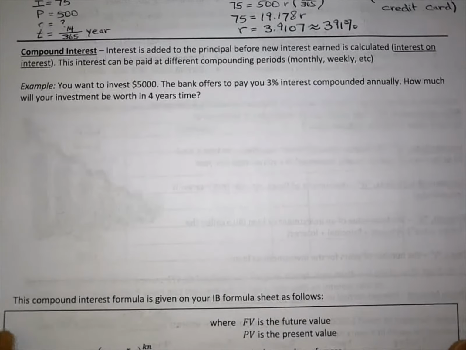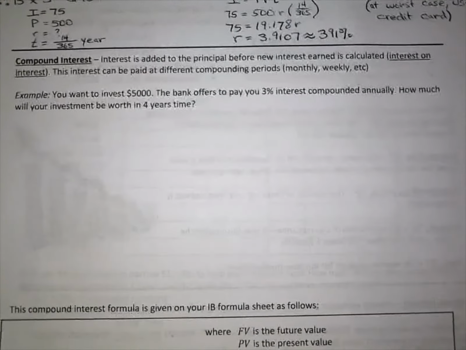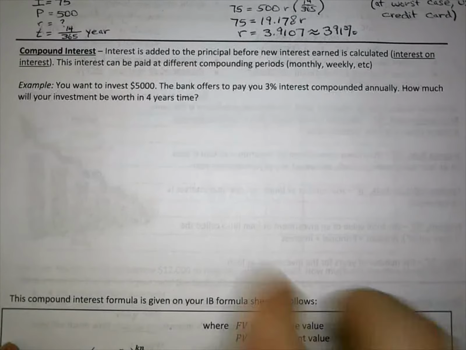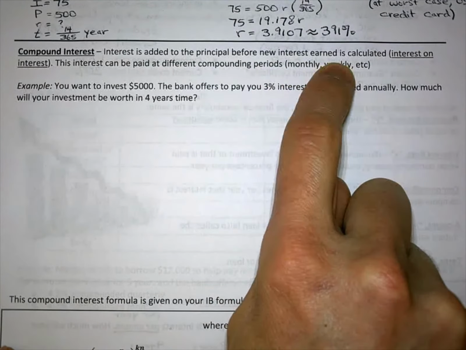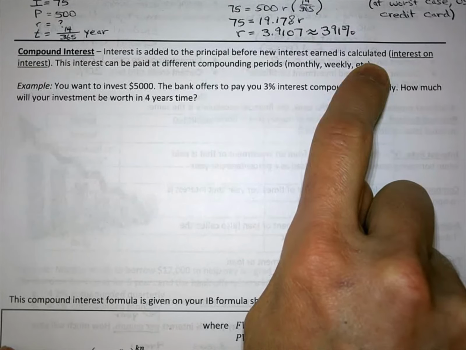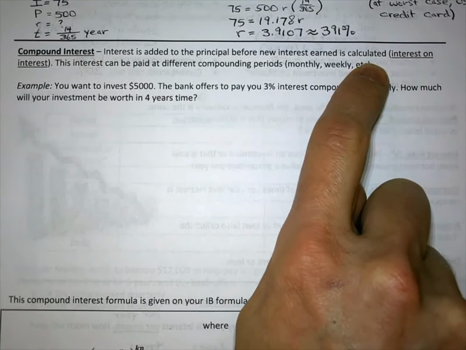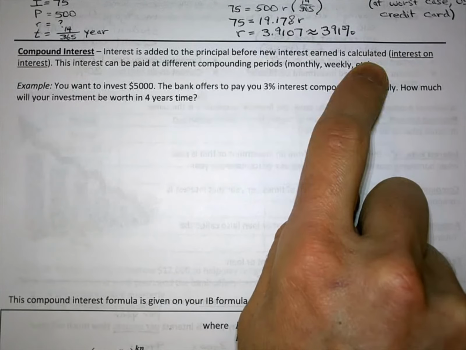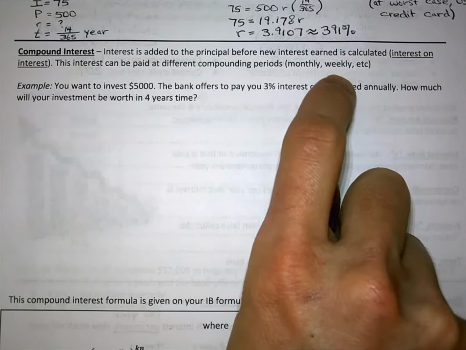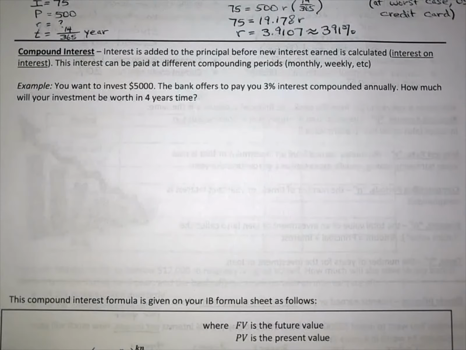Compound interest. This is the other way of calculating interest, and this is much more common. Interest is added to the principal before new interest earned is calculated. So in other words, you're going to earn interest, and then the next year you're going to earn interest on that interest. And then you're going to earn interest on that interest on that interest. So you actually accumulate more interest this way. It compounds. Let's read this example.